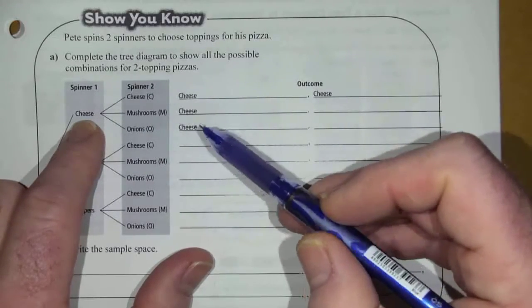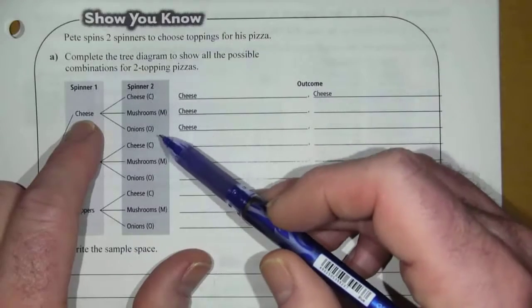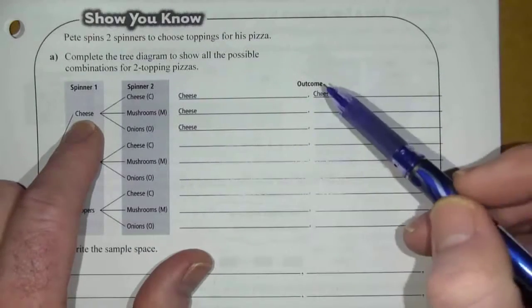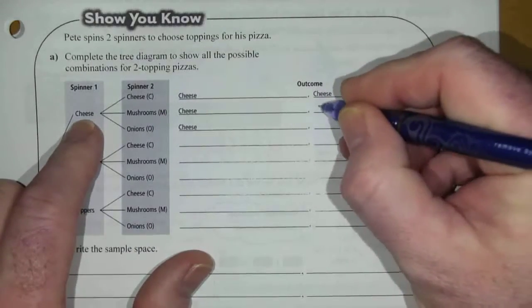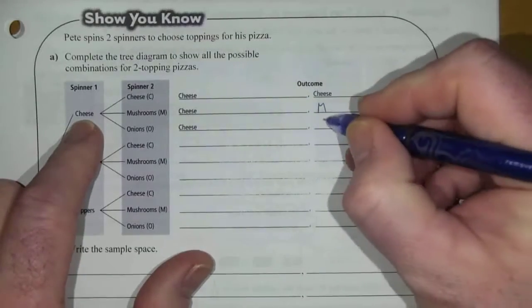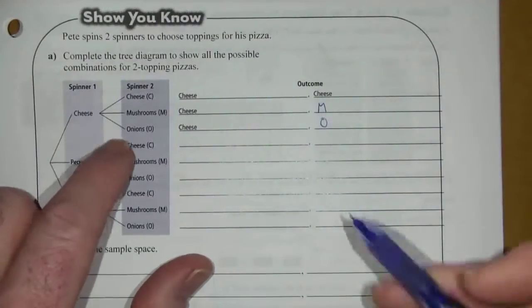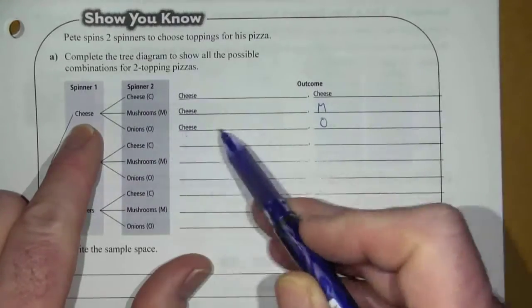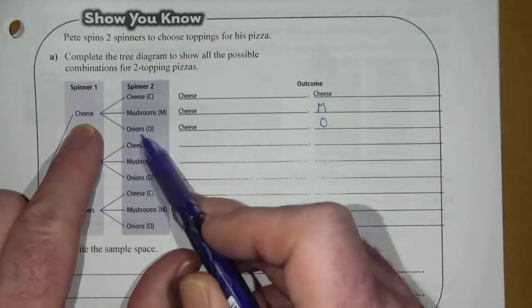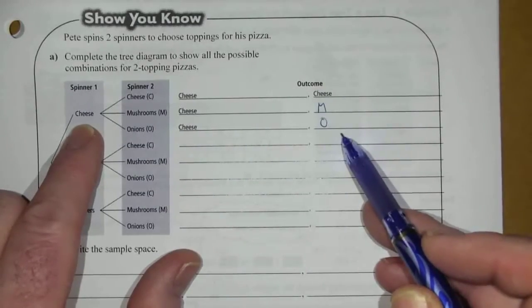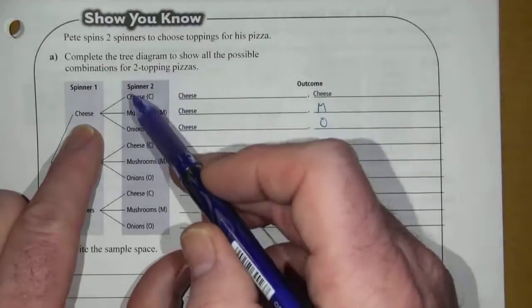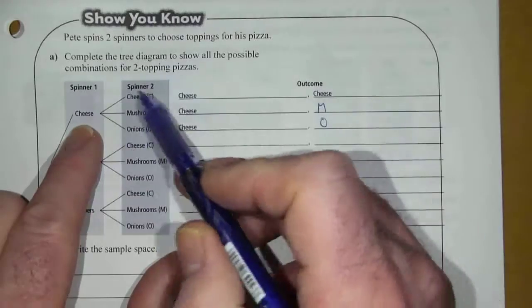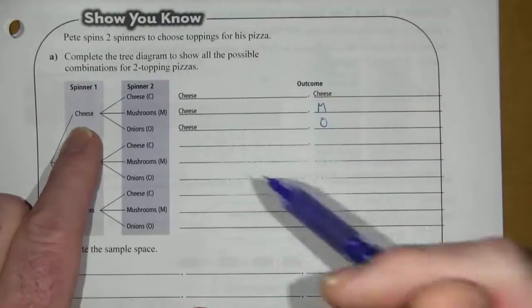So for the first spinner, we've got cheese is the first possible outcome, and so we've got cheese written down 3 times to go along with the 3 different possibilities of spinner number 2. So we've got cheese, we've got mushrooms, and we've got onions. So cheese and cheese, cheese and mushrooms, and then cheese and onions. So this row here explains the possible outcome from the spinners.